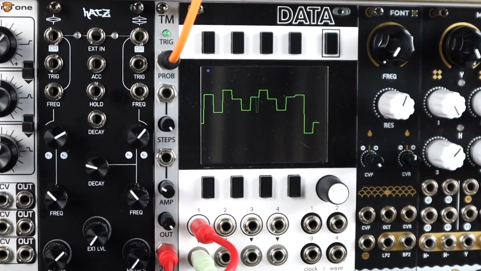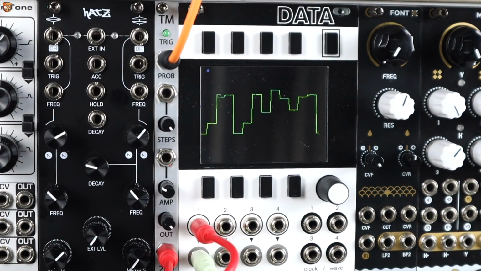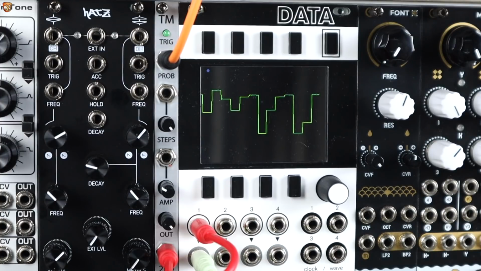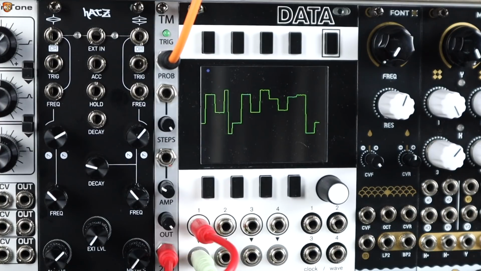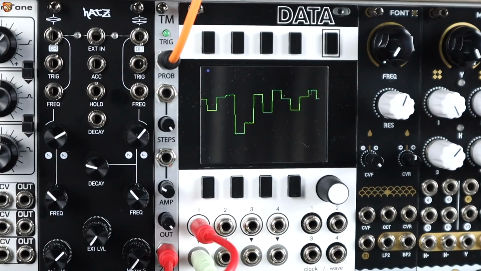The output of the TM is on screen there on the data. This is a much faster moving clock, and when the voltage is high enough, it's opening the gate on a low pass gate with an envelope and moving my sequencer forward one step.